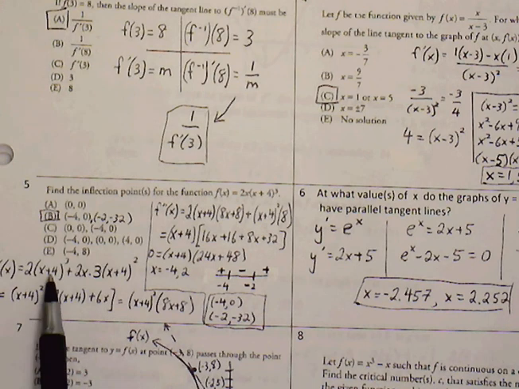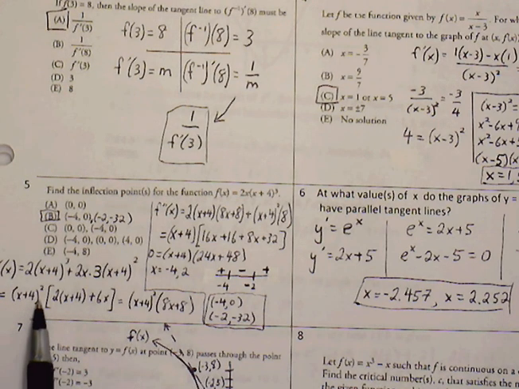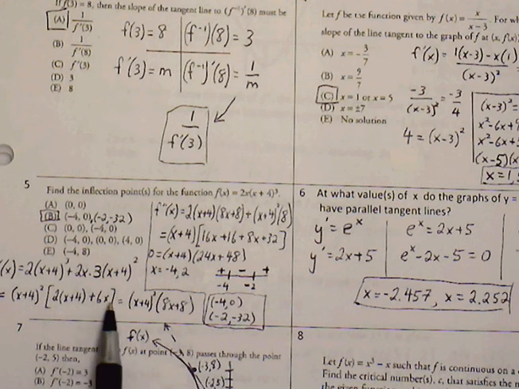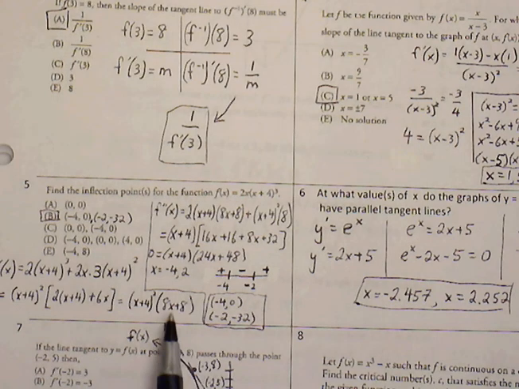I can factor out the x plus 4 quantity squared, which leaves me with 2x plus 4 plus 6x, which reduces to 8x plus 8. So this is just my first derivative. I still need to find the second derivative. So I'm going to go through chain rule and product rule again.